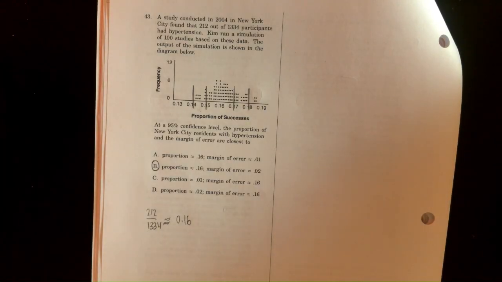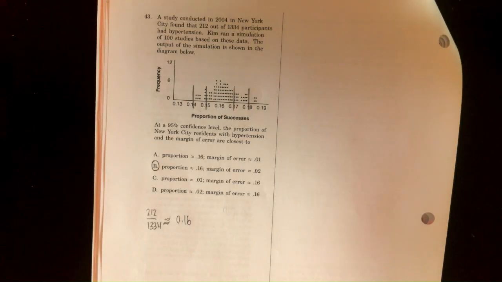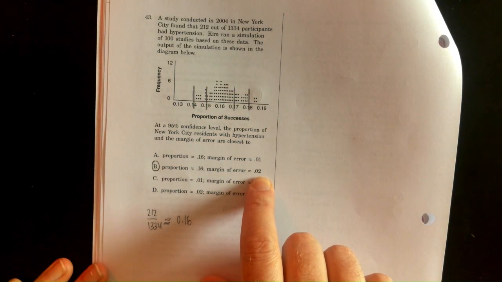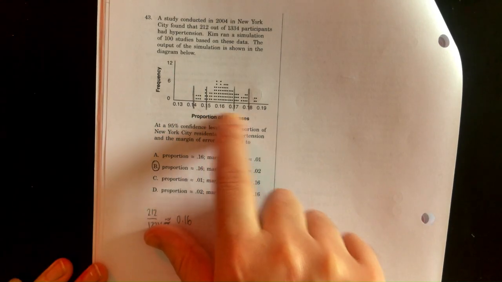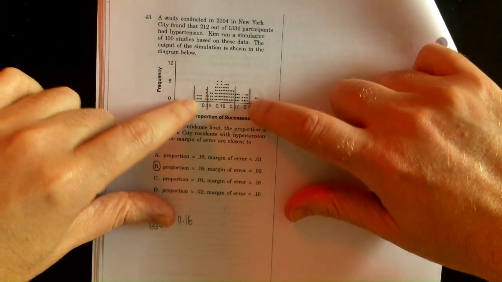In 2004, New York City found that 212 out of 1334 participants had hypertension. So here's the results of the simulation, and they want to know which one of these answer choices shows 95%. Remember, 95% is the average plus or minus double the standard deviation. And double the standard deviation is the margin of error. Margin of error is the plus or minus number here. So 0.16 is the average, and the margin of error is 0.02. So if you go 0.02 this way, we get 0.14. And if we go 0.02 that way, we get 0.18. And between these two lines would be 95% of the data.